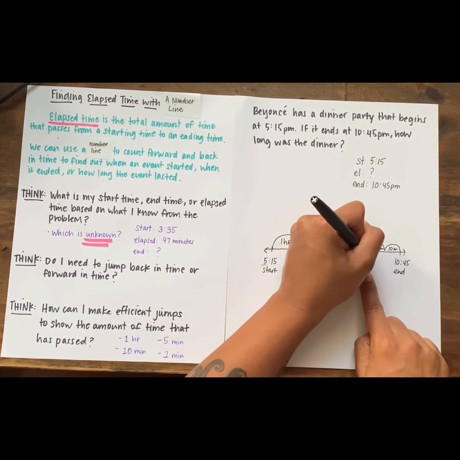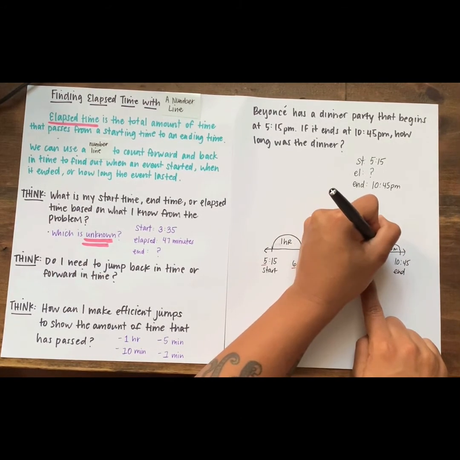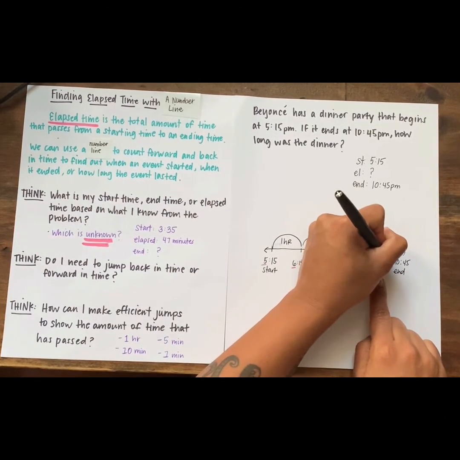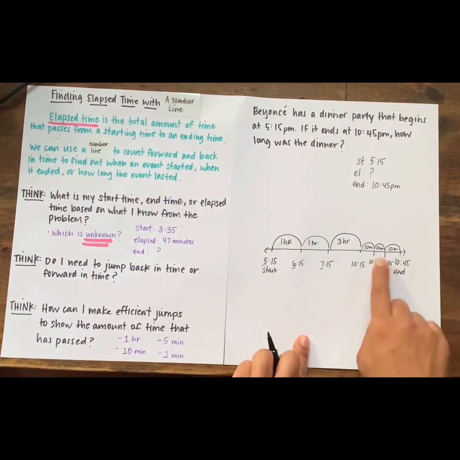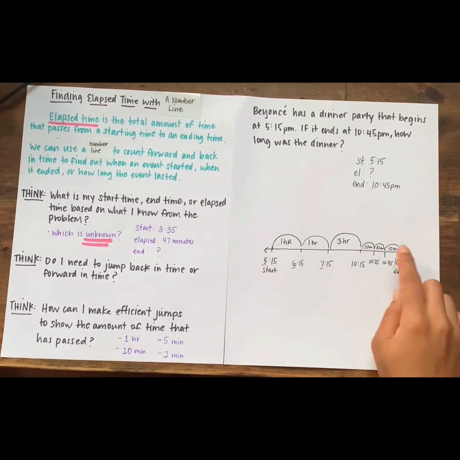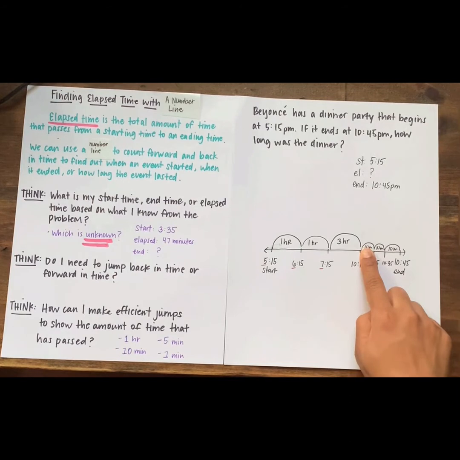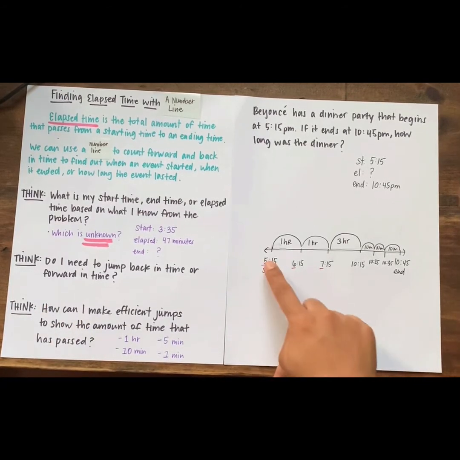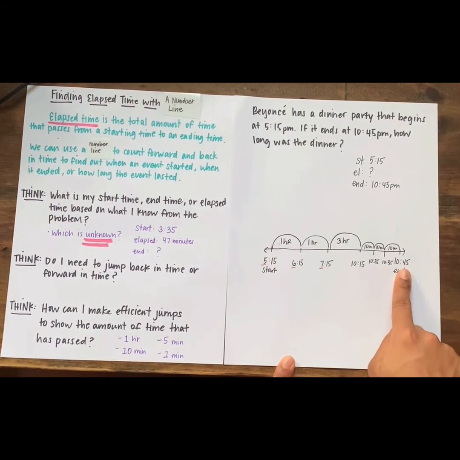10:15 plus 10 minutes is? Yes, 10:25. 10:25 plus 10 minutes is? Yes, 10:35. And 10:35 plus 10 minutes gets us to 10:45, our end time. Remember, you can always break up your jumps into smaller chunks to make it easier for you to understand. Are we all finished with this problem? Now that we've jumped from start to end time, are we finished?